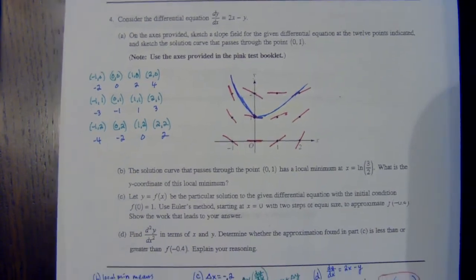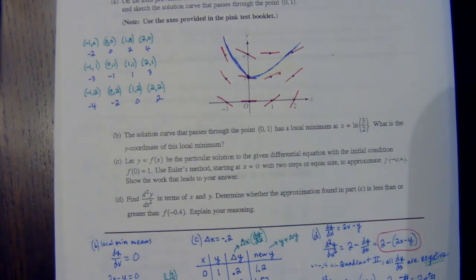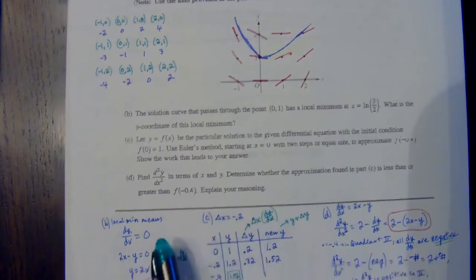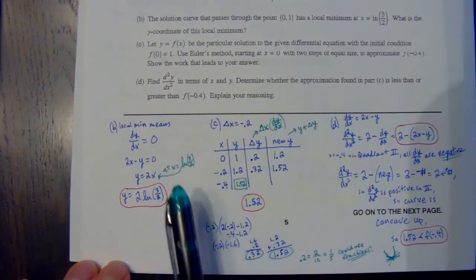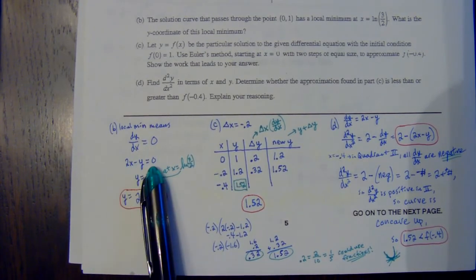Now, when we move on to part B, it says you got a local min, right? So we know at the local max or local min, that's the same thing as a relative max and a relative min, we know the derivative is equal to 0 there. When they're talking about what's the y coordinate of this local min, they give us the x value. All I know is when I see max or min, that means I'm going to take that derivative and set that equal to 0. So they gave us the derivative, I set it equal to 0.